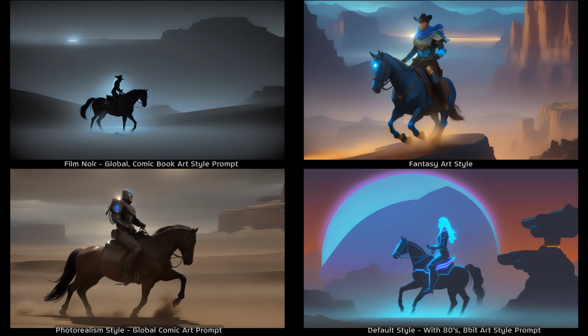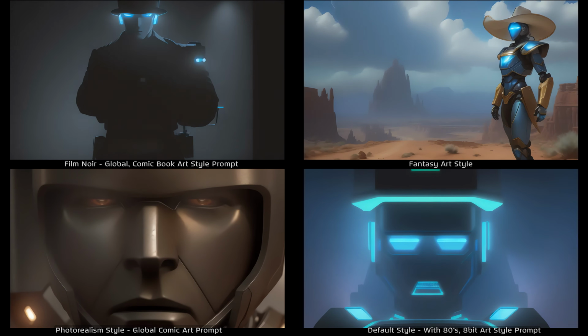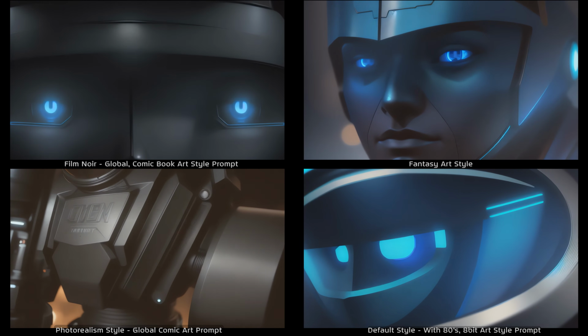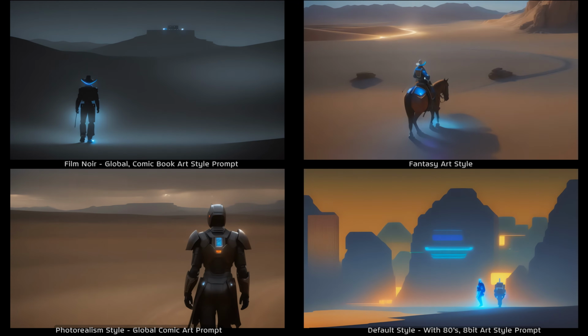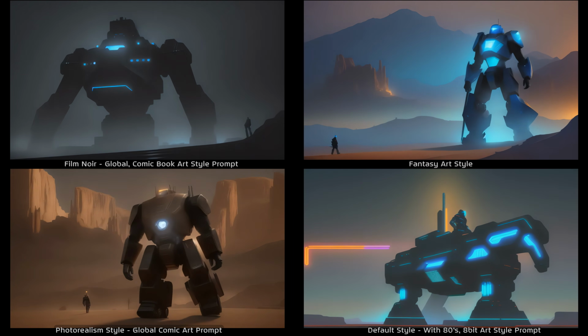Okay, and here we can see those different animation styles applied globally to our project in the fluid model, and I think the output's really cool and interesting, and there's so much scope for tweaking the settings, trying out different prompts and different global styles, so it's really cool.